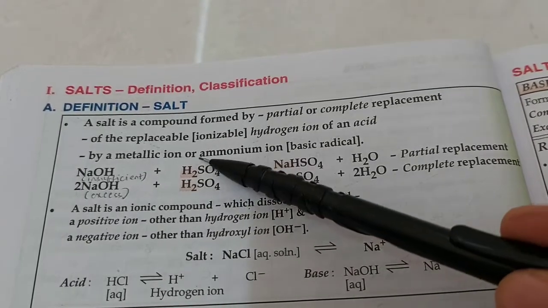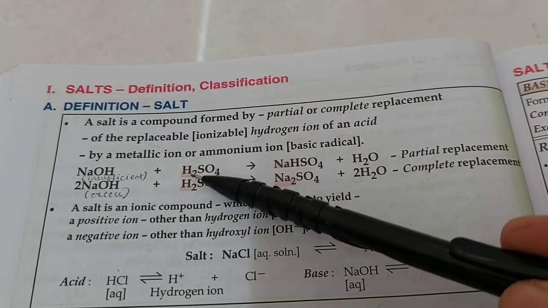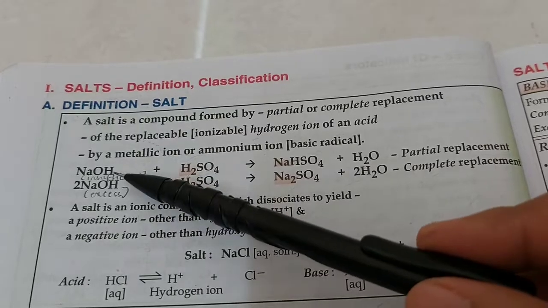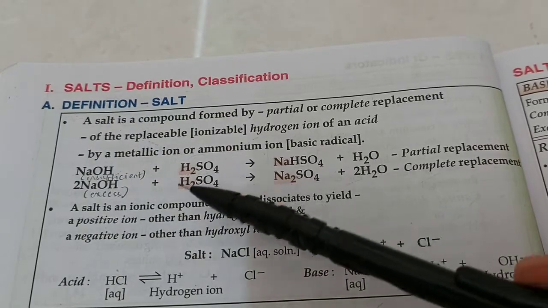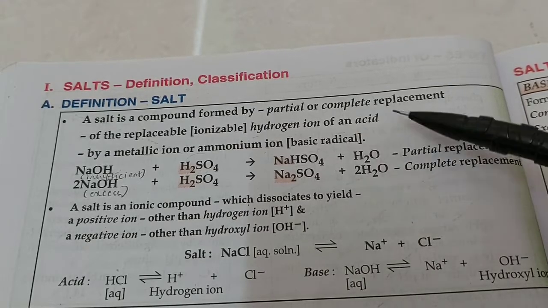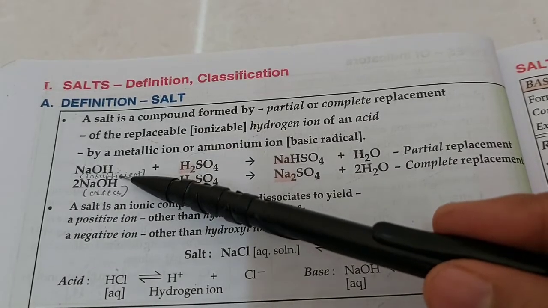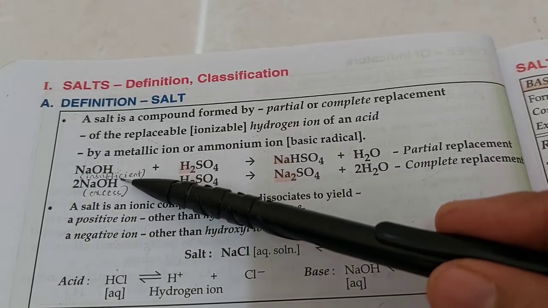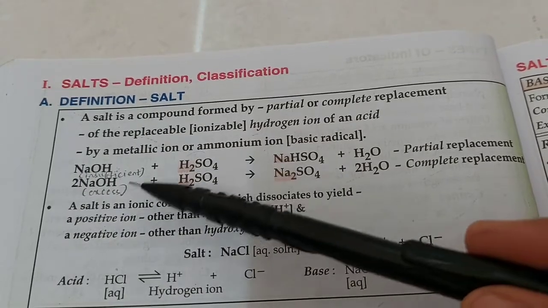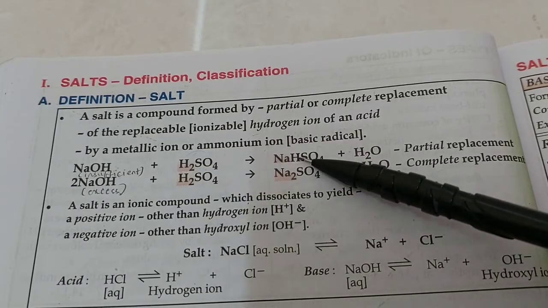For example, you have sulfuric acid. It's dibasic. It has two replaceable hydrogen ions. If I react it with an alkali, that is a base, then a neutralization reaction will take place, resulting in the formation of salt plus water only. Notice that in the first equation, since NaOH is insufficient, an incomplete neutralization will take place. That is, out of the two hydrogen ions, only one will be replaced with sodium ion, that is a cation, and the other hydrogen remains as it is.